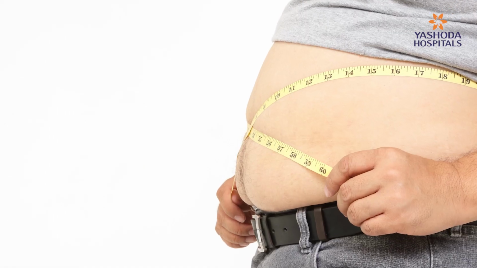Coming to the other modifiable risk factors, they are diabetes, smoking, alcoholism, where excessive alcohol intake especially can increase the risk of stroke, and obesity. With the rise in urban population, there is an increased risk of obesity, especially abdominal obesity, in India. We are genetically more prone to that, which increases the risk of stroke.